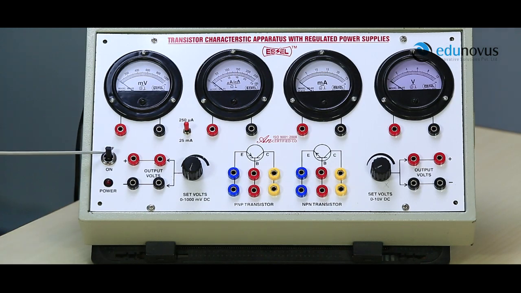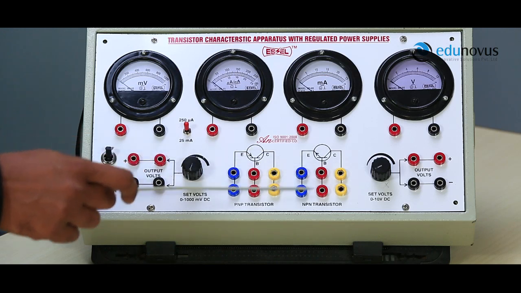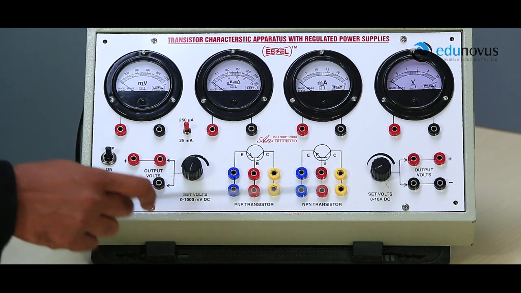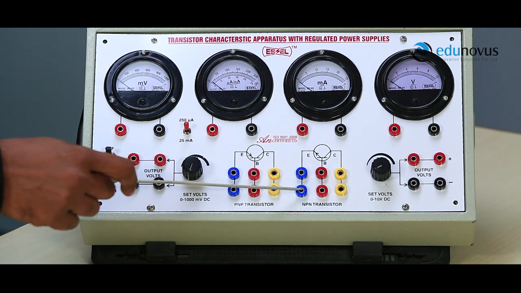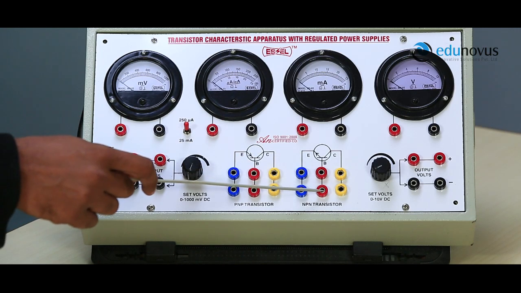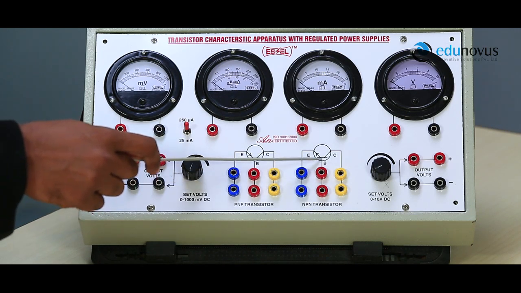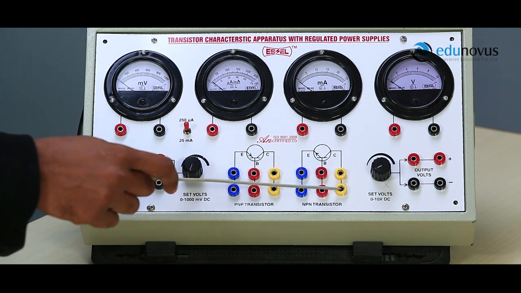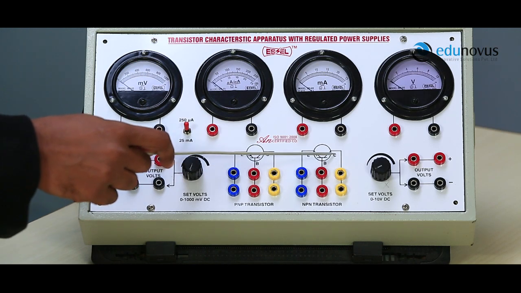This is the on-off switch for the power supply for this circuit. Since we are going to study the characteristics of an NPN transistor, we will be using this transistor, which is labeled as NPN transistor. These two blue terminals are the emitter of this transistor. These two red terminals represent the base of the transistor, and these two yellow terminals represent the collector of the NPN transistor.